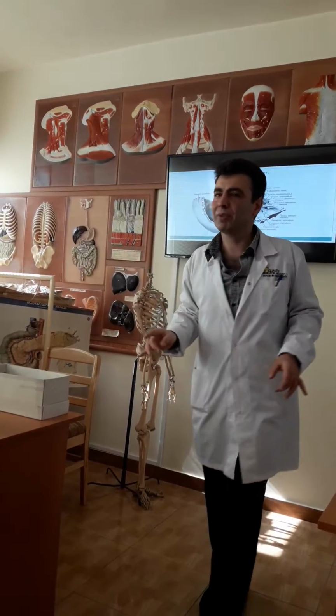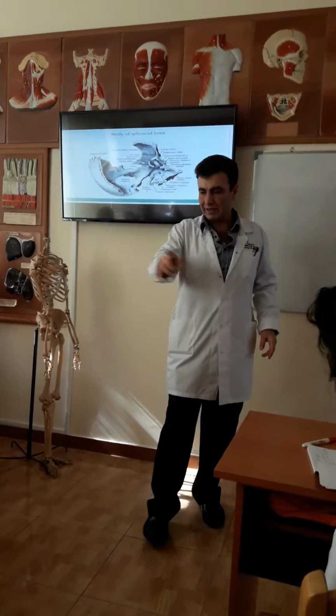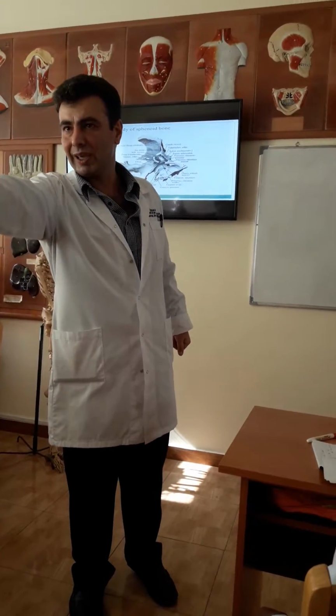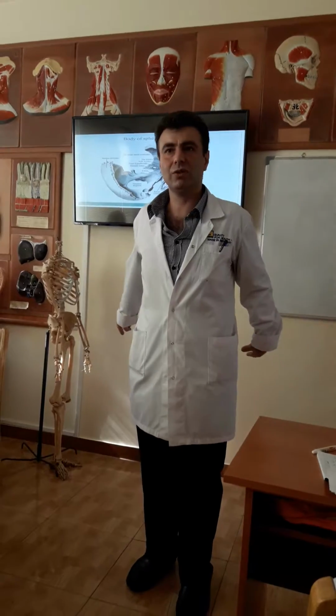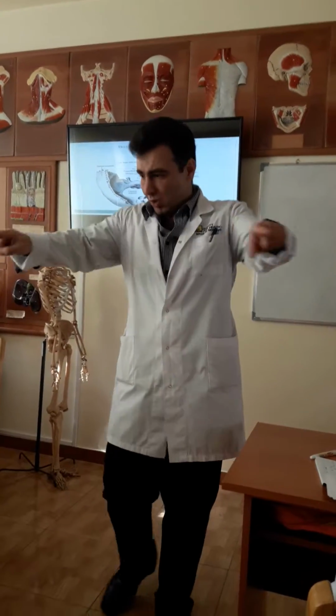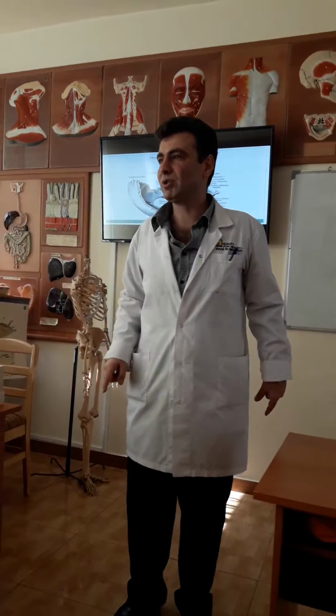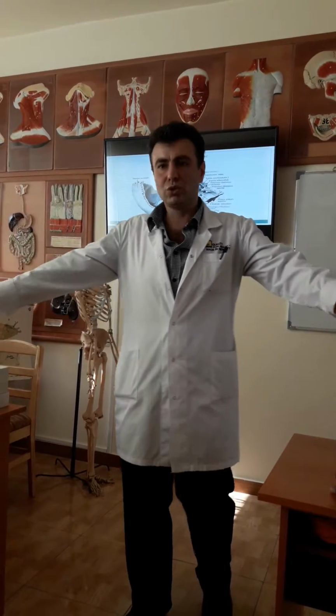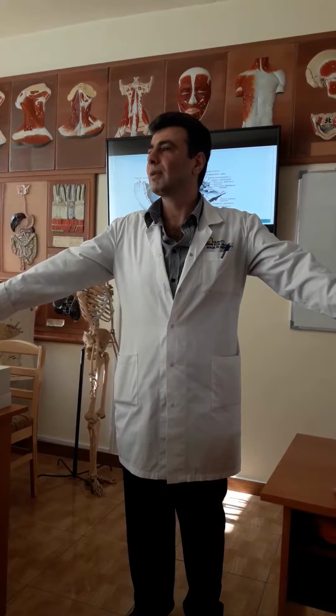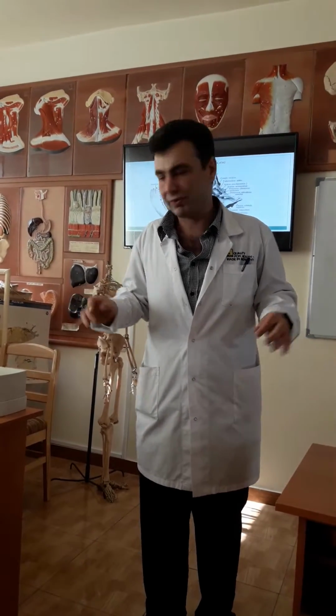Let's remember, please, once again: the sella turcica is bordered anteriorly by our tuberculum sellae, posteriorly by the dorsum. From all sides we have clinoid processes, two anteriorly, two posteriorly, and two middle or lateral. The idea is understandable for you.